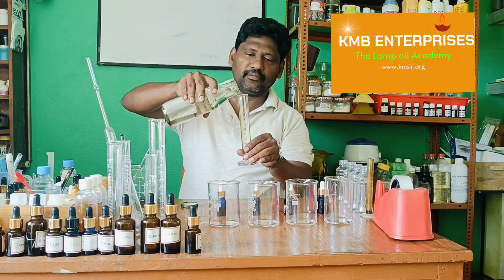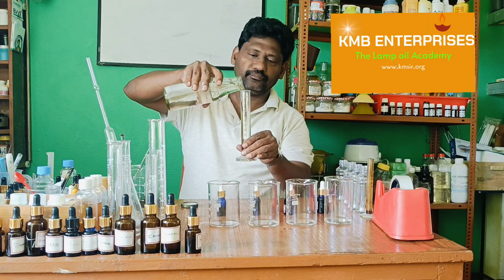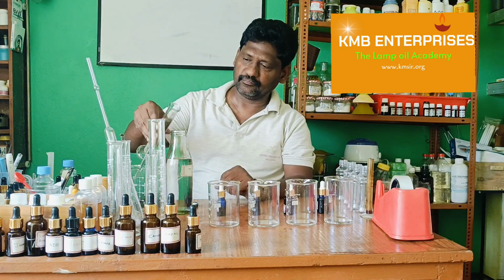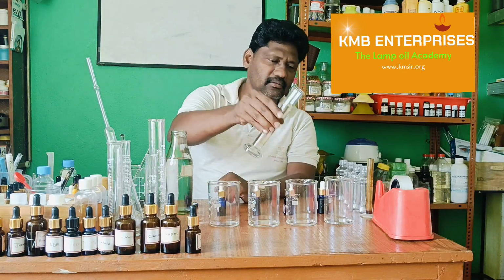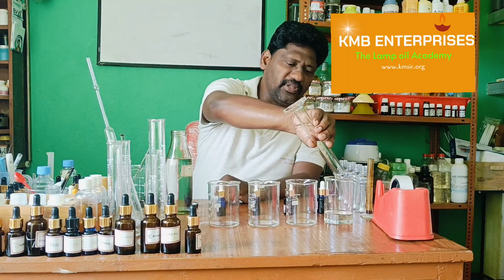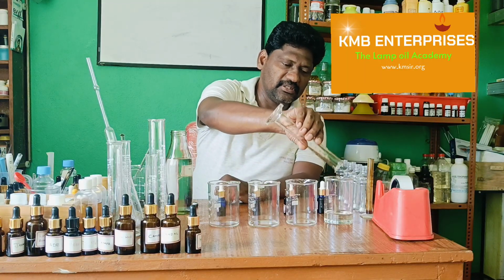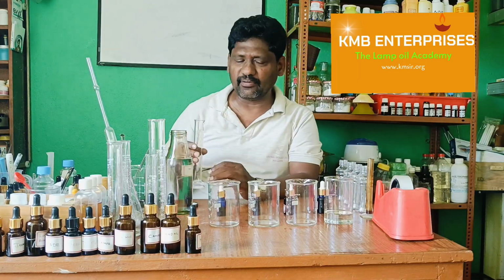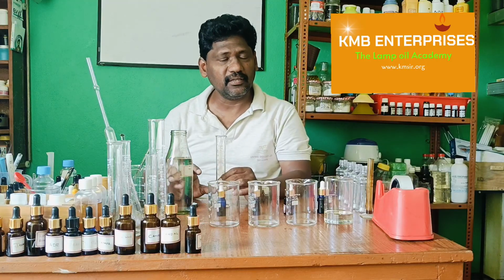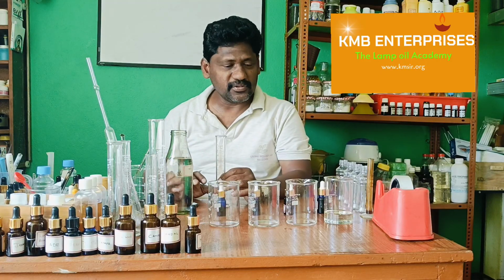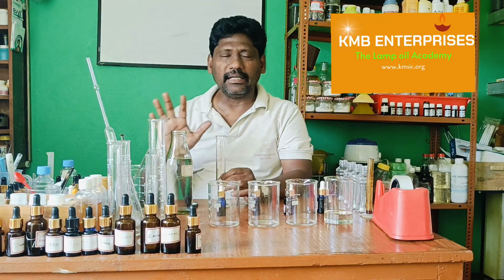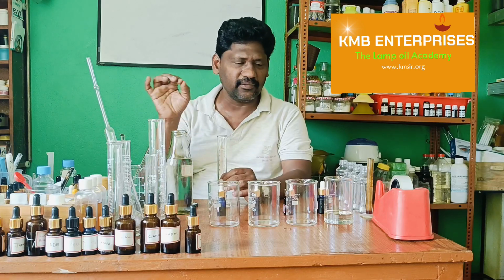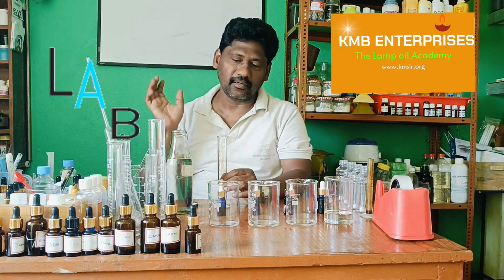I'm just taking 50 ml of base oil. So this is 50 ml of base oil. Like this, I am going to pour into the 4 beakers. Though you are doing industrial production, research and development, R&D activity is mandatory for every new blend, and before starting the experiment, all your lab equipment like beakers, measuring cylinders, glass rods, each and everything must be very clean and dry.